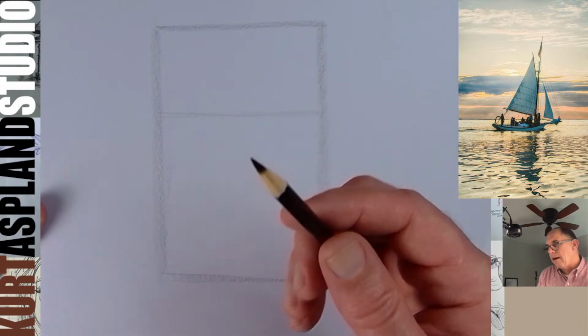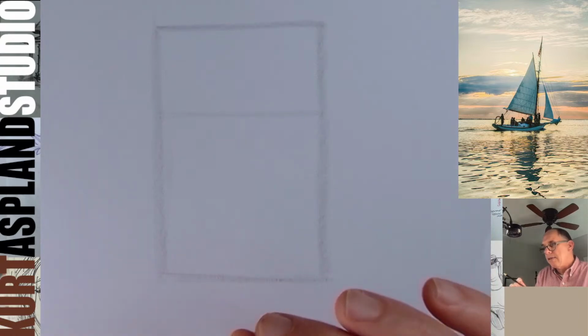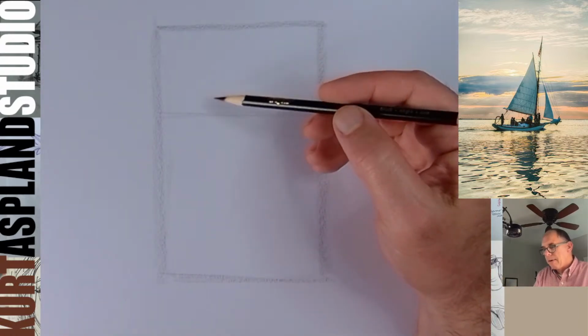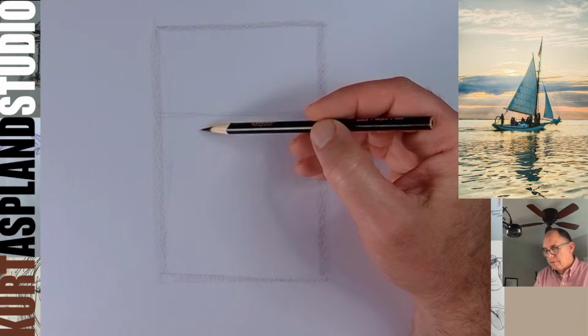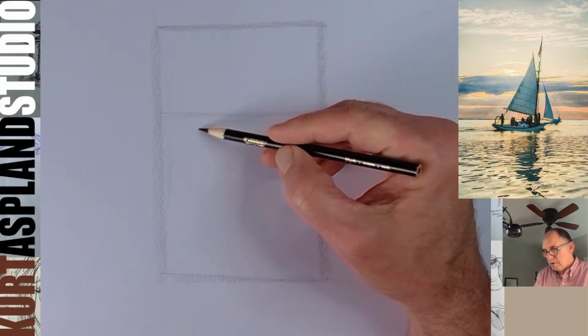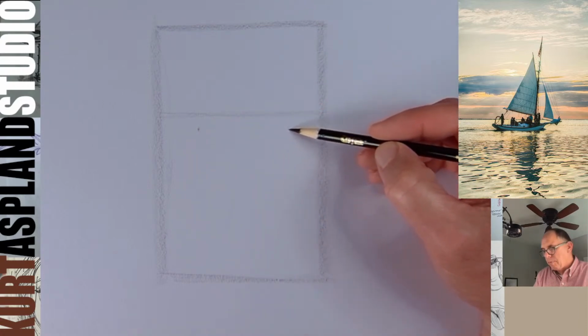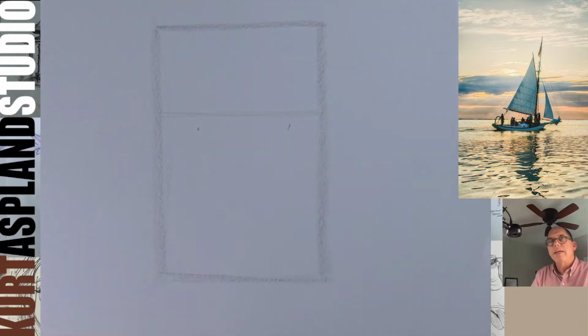As I look at our photograph here, the boat seems to be in the center, which is fine. So I'm just going to put a little mark on this side here. I'm going to go a little darker so you can see it. And I'm going to come over here and put a little mark over here. That will be the width of the boat.